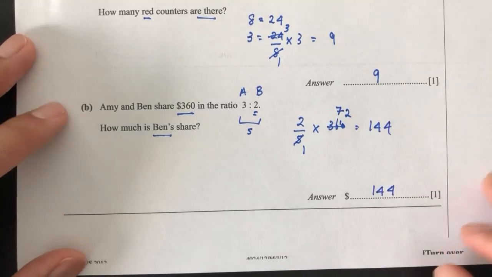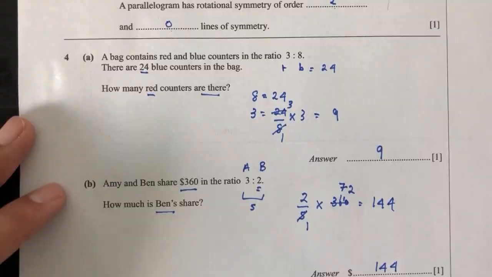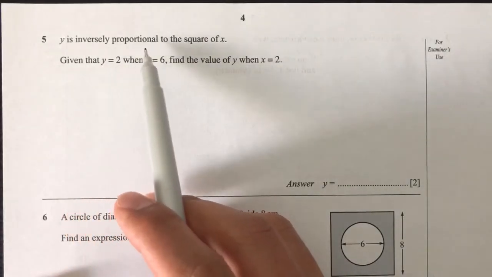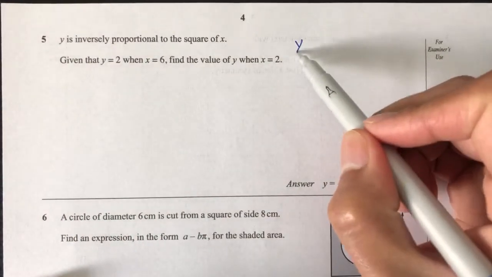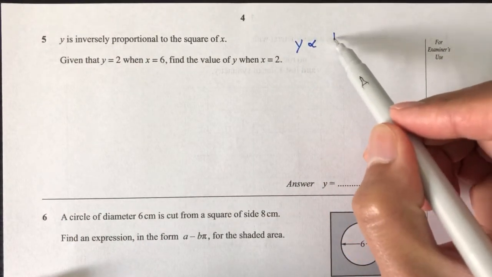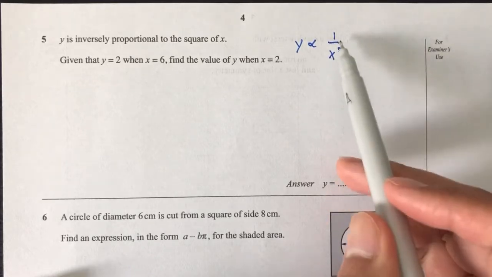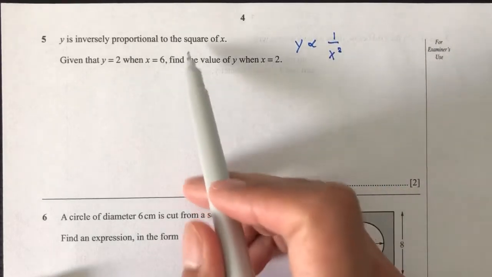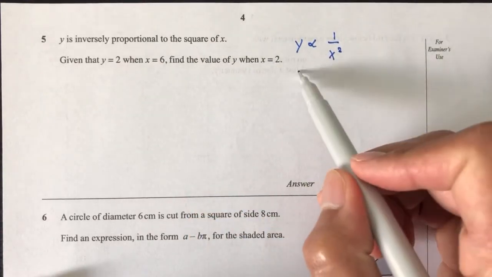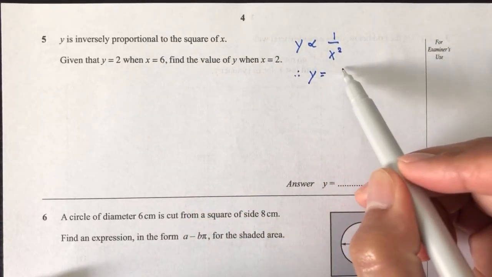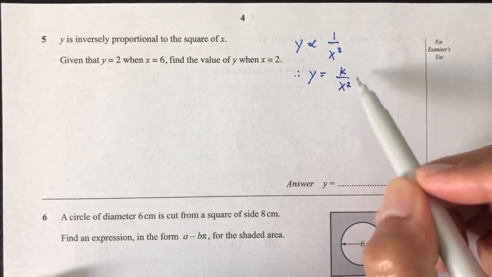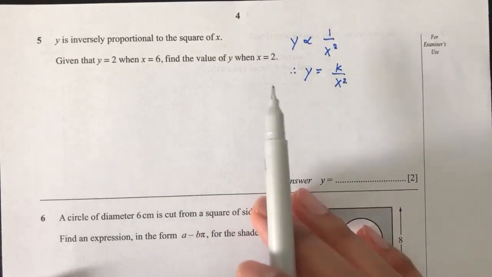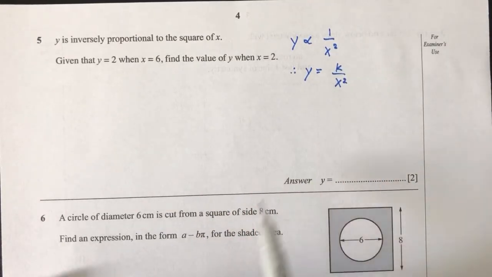That was part B and question number 4. Question number 5, we have y is inversely proportional to the square of x. So inversely means 1 over something, and square of x is just x squared. So this gives us y equal to k divided by x squared. k is just a constant of proportionality. You can put any constant if you want, a, b, c, d, but I choose k here.